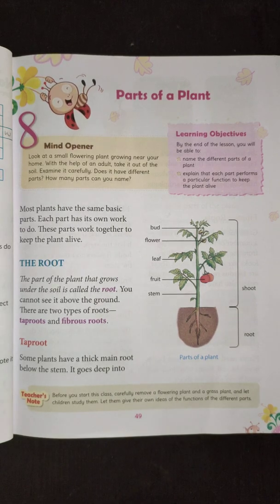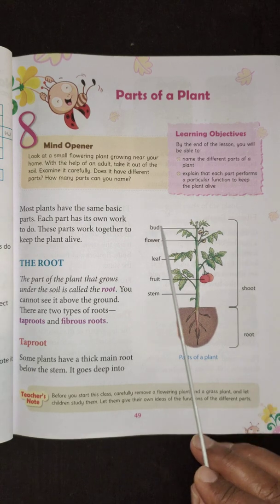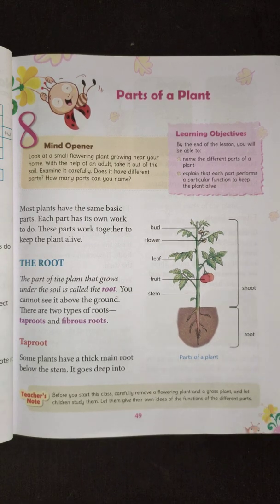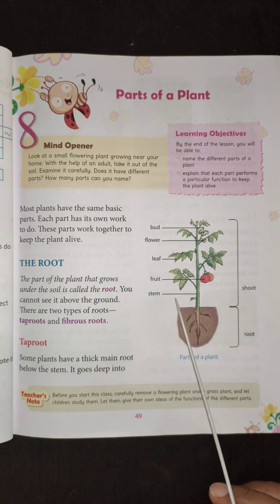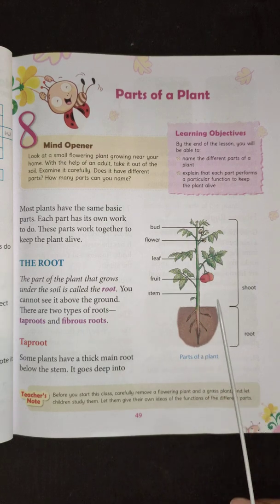How many parts can you name? So when you or your parent pull the plant from the soil, these are the basic parts present in the plant. The part of the plant which is below the soil is called root. Whereas the part of the plant which is above the soil is called shoot. So there are two main parts present in the plant: one is root and the other one is shoot. And this shoot mainly contains the stem along with the other branches.